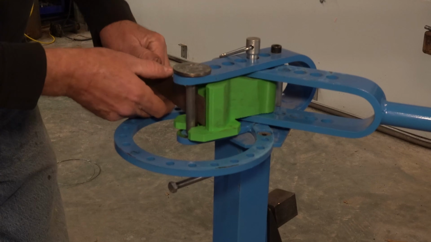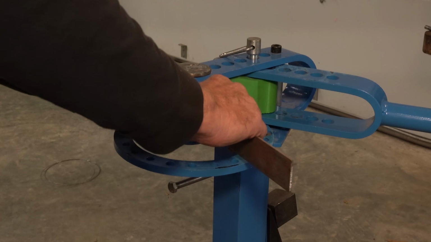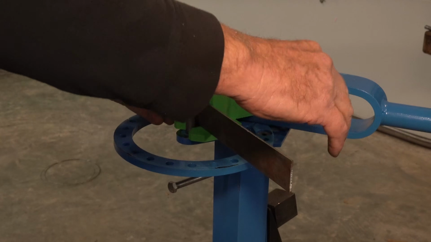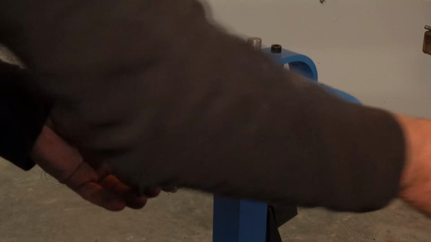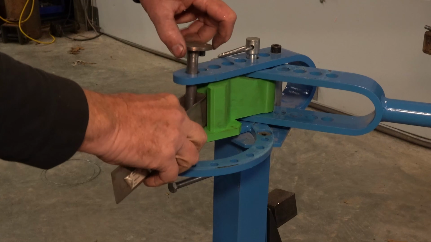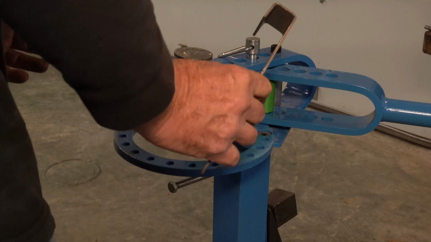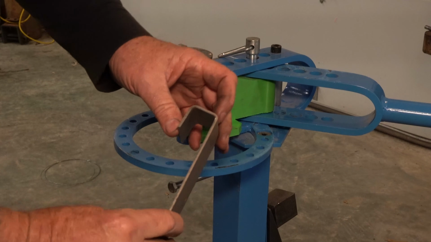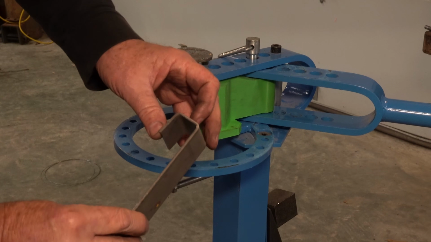Remember, this is going to be tight going in because I need to make some adjustments. So we'll go right there. We'll see how well it does. Make a 90. I have to pull the pin out to get this out. I did not leave the square out, but it looks like it's just a little bit less than 90.